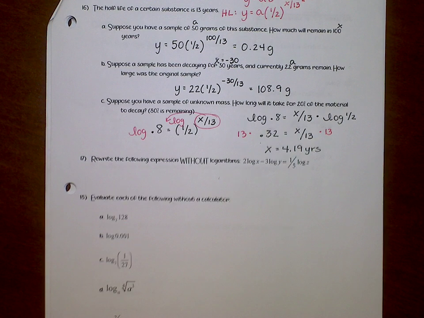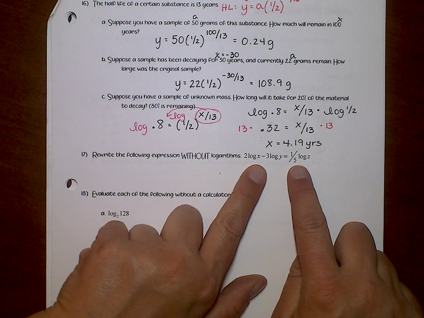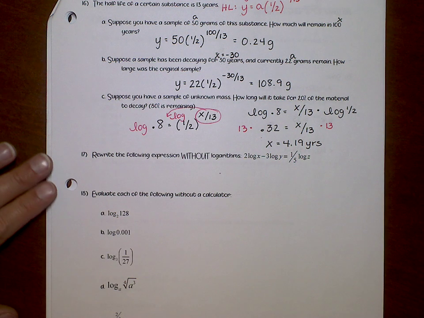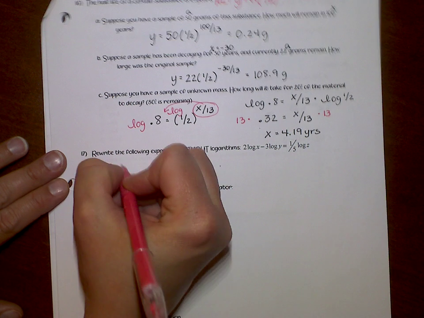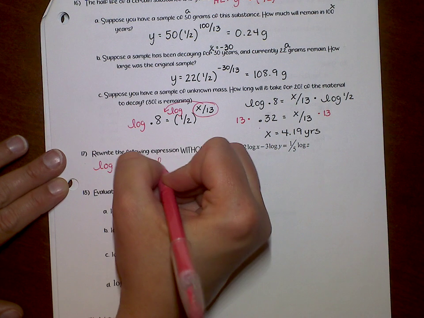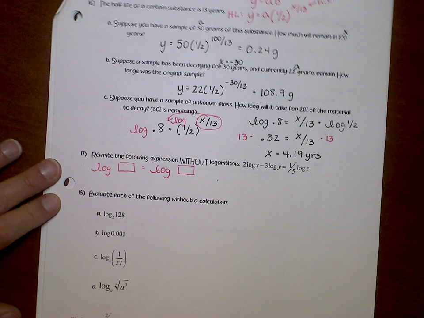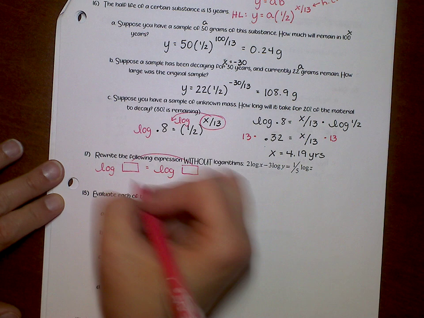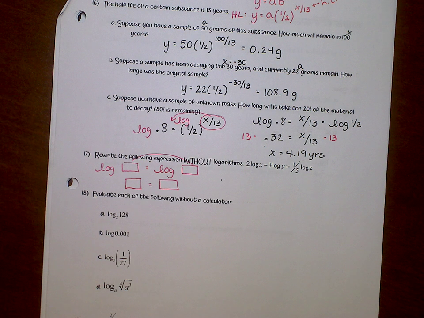Okay, 17. This question is much easier than it looks. It says rewrite this expression without logarithms. What I want you to notice is that you've got logs on both sides of this thing. When you've got logs on both sides, your goal is to get it to say log of something equals log of something else. Because if you can get it to look like that, then these two somethings must be equal to each other, and we can just write it as something equals something. We can leave the logs off of there.